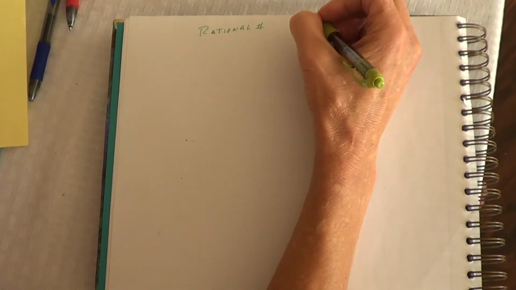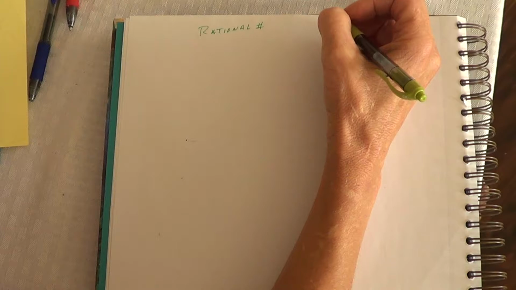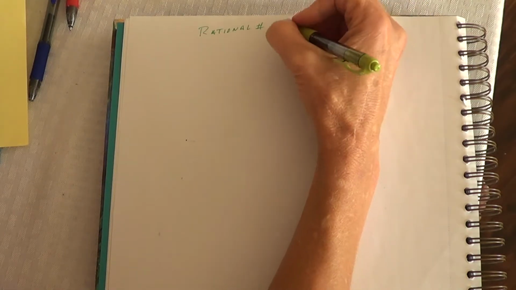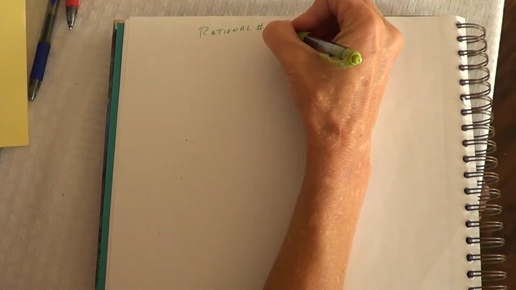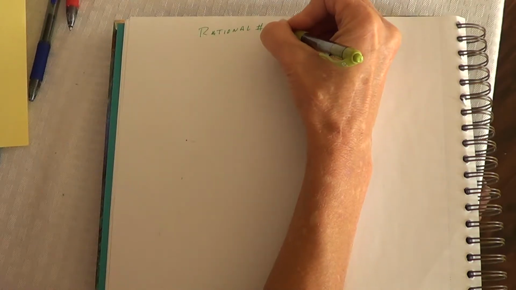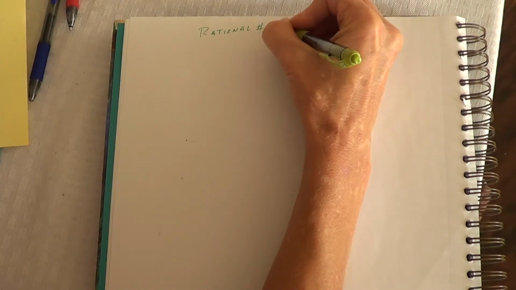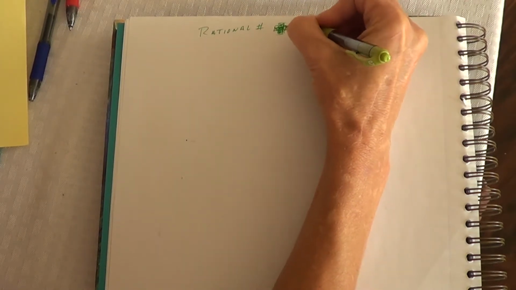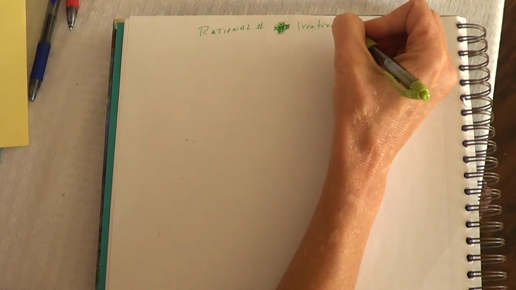Okay, if I have a rational number and I'm going to add it. Sorry, I was just reading my notes, what I'm having you guys do tomorrow. If I am adding this, so we're looking at addition, to an irrational.